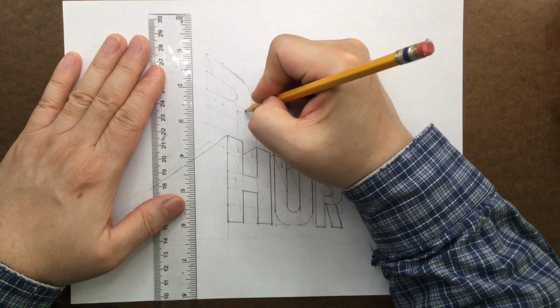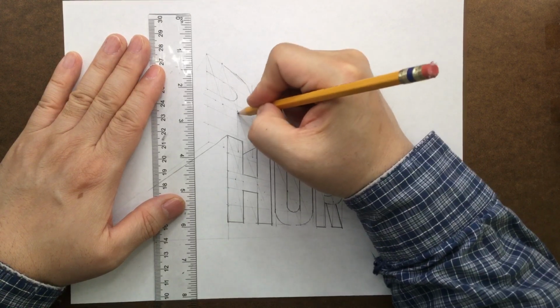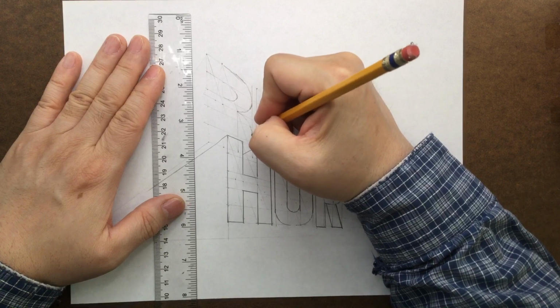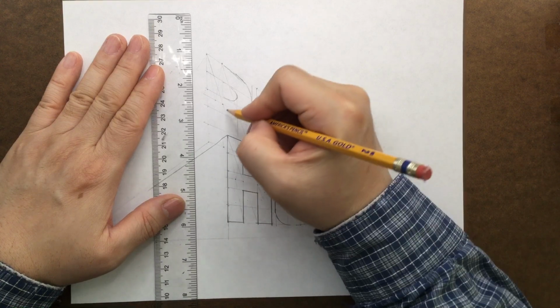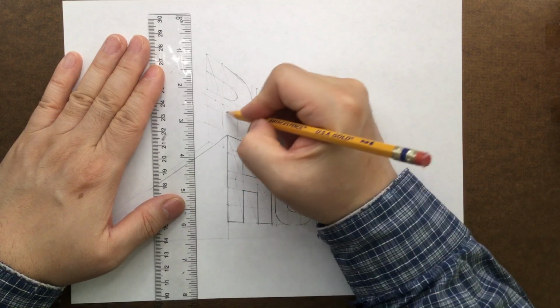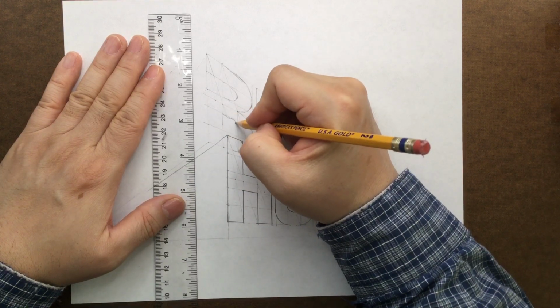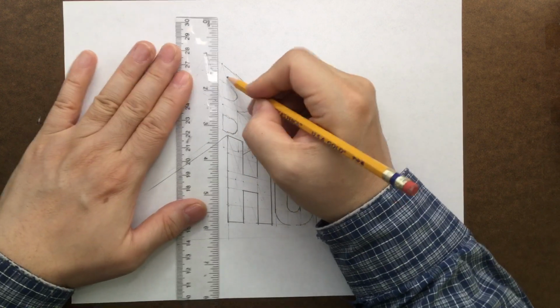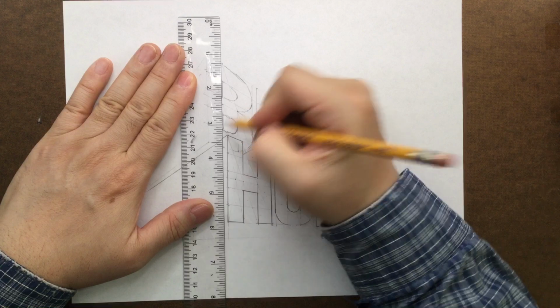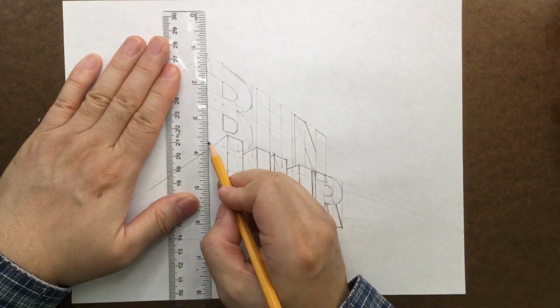Around there, the mid there, the middle, then it's going like this behind it. Okay, and here's the right, and there's a B.